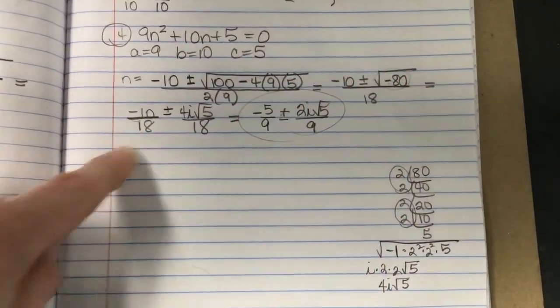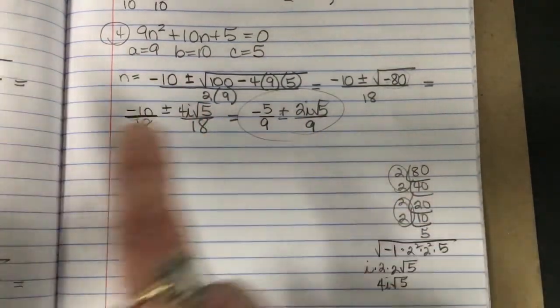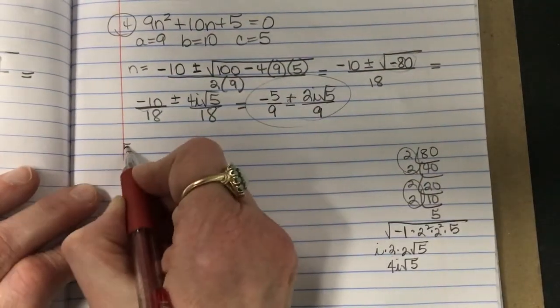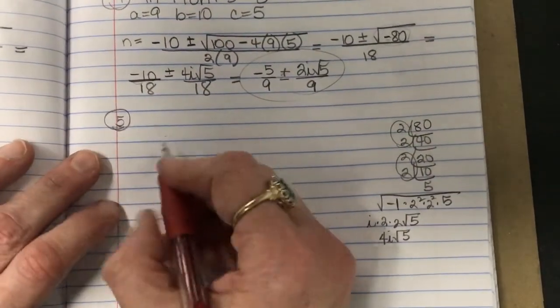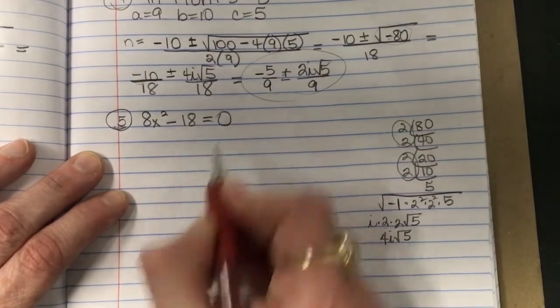So our only choice is to do what's called completing the square to get this, or go ahead and use the quadratic formula that these mathematicians did for us. Let's do one more. It's got a little bit of a twist to it. 8x squared minus 18 equals 0.